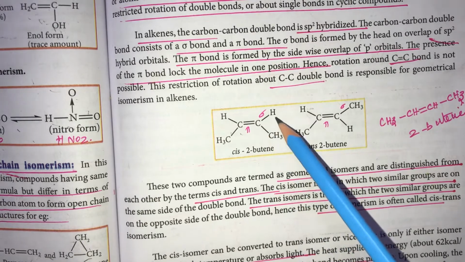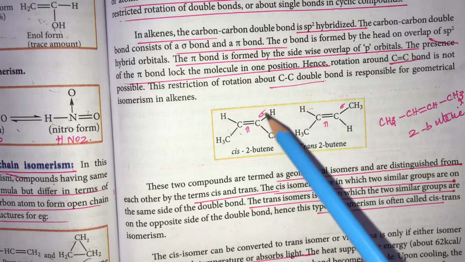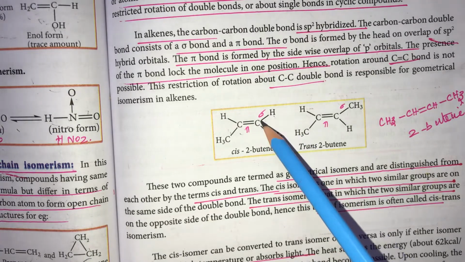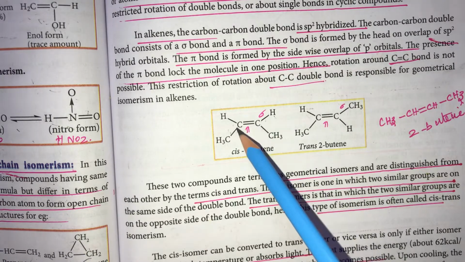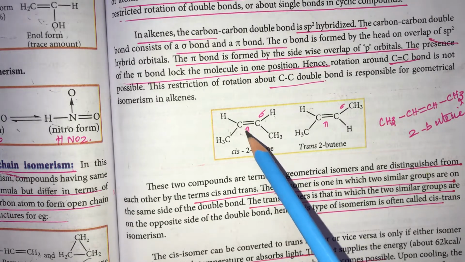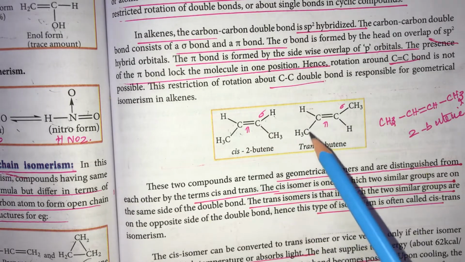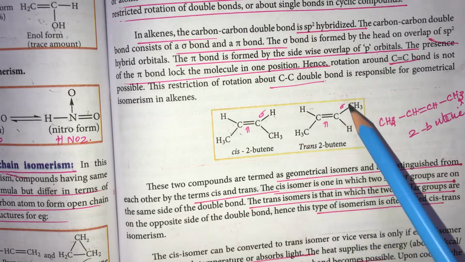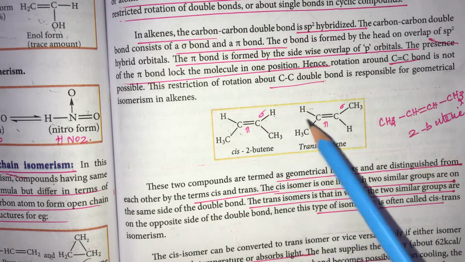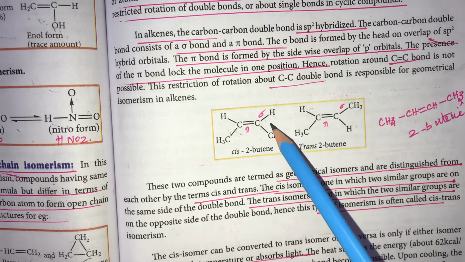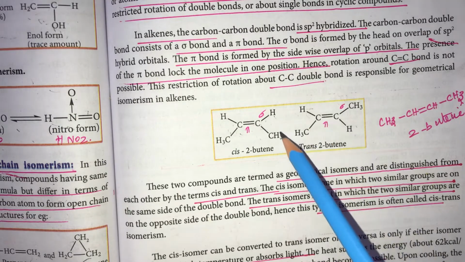Here there is a carbon-hydrogen single bond and a carbon-carbon double bond. The single bond is formed by direct overlapping of orbitals, but the carbon-carbon double bond also has a pi bond formed by sidewise overlapping of the p orbitals. So rotation about the carbon-carbon bond is not possible. The atoms or groups attached to the carbon-carbon double bond have the same formula but differ in their orientation in space, giving rise to isomerism. These isomers are called geometrical isomers.